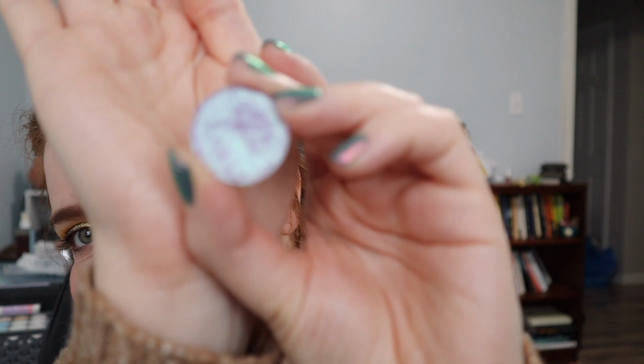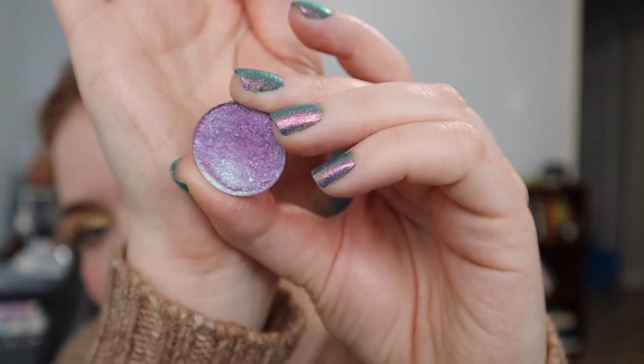So this is the shadow. It is a beautiful purple duochrome. You can use it on the inner corner, you can use it all over the lid, and I love me some purple. So I'm excited to roll this one into the project, not the shade. So I'm excited to play with that and play with my Luxie singles more.